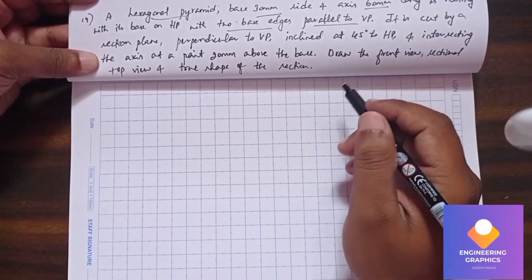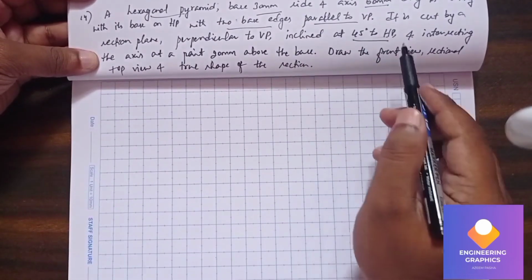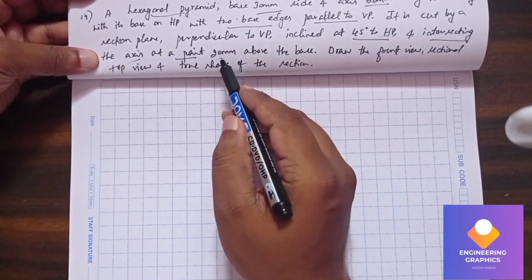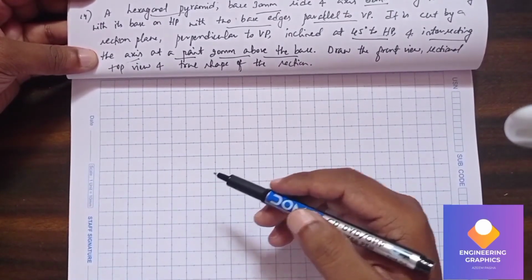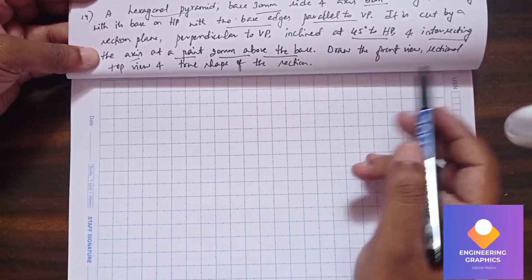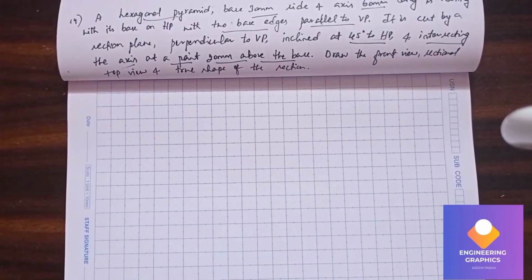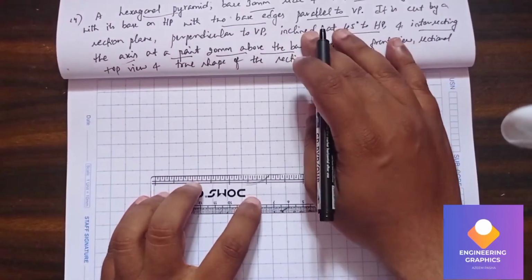It is cut by a section plane perpendicular to VP, inclined at 45 degrees to HP, intersecting the axis at a point 20 mm above the base. From the base we have to consider 20 mm on the axis. Draw the front view, sectional top view, and true shape of the section. First I'm going to construct a hexagonal pyramid by placing it parallel.